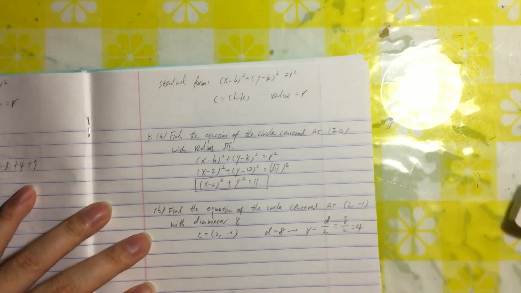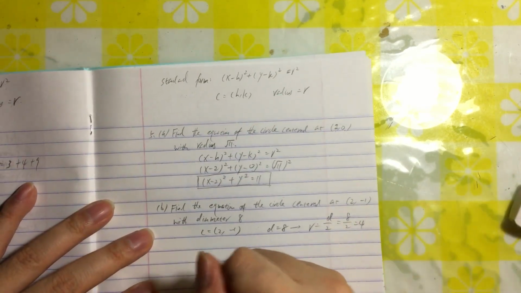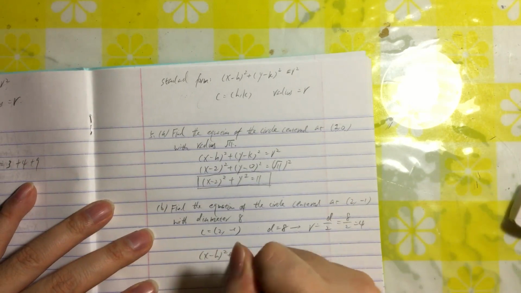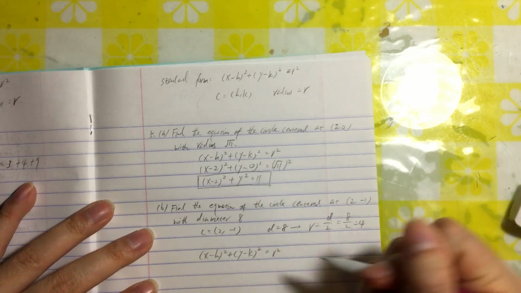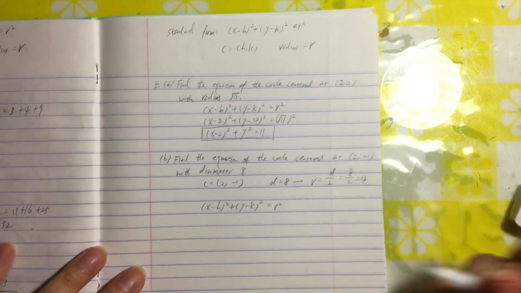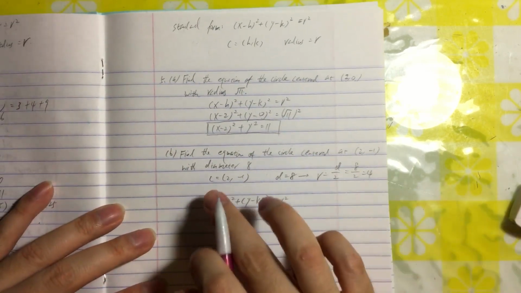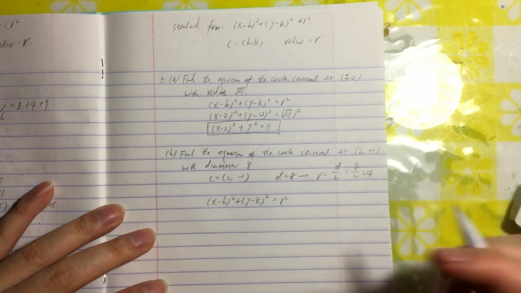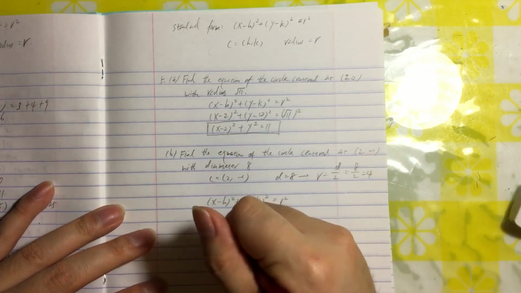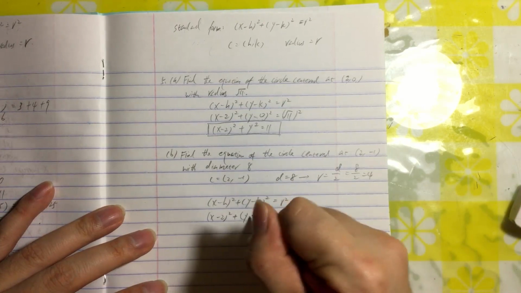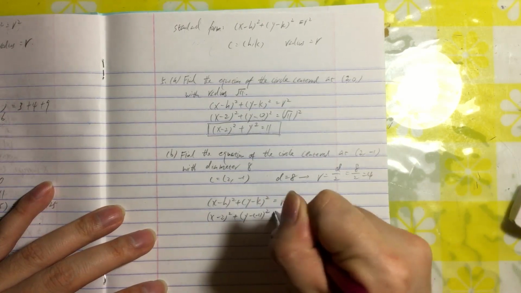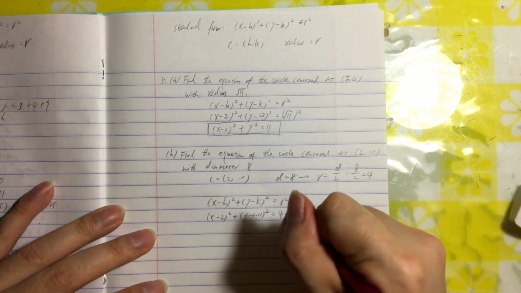Then plug in. The equation of a circle is x minus h squared plus y minus k squared equals r squared. That's the standard form of the equation of a circle. Then plugging in h and k and r: h is 2, k is -1, so I get y minus -1, r is 4.